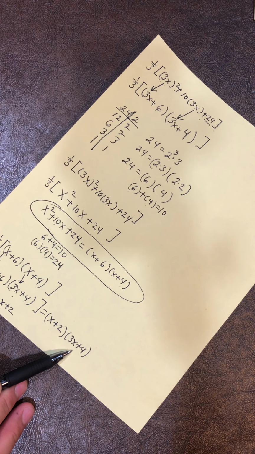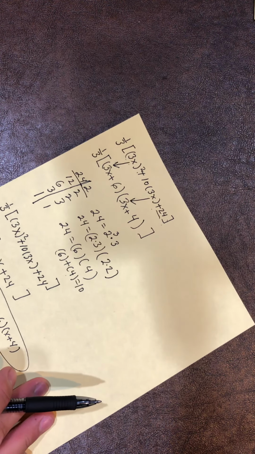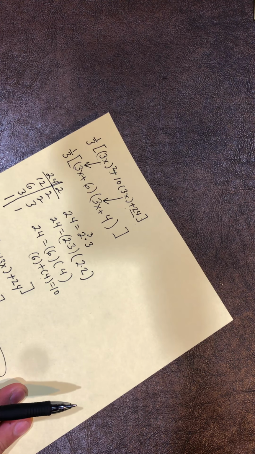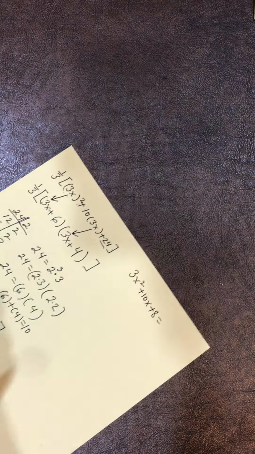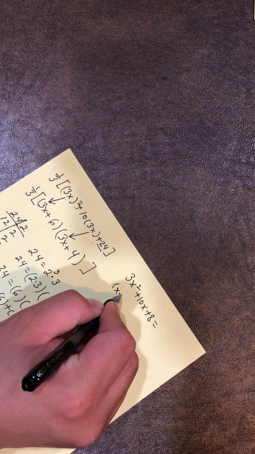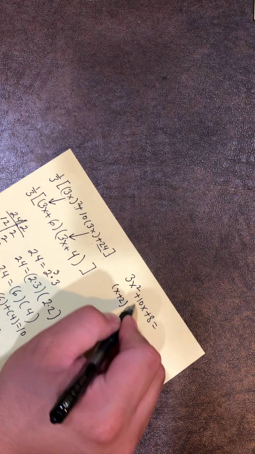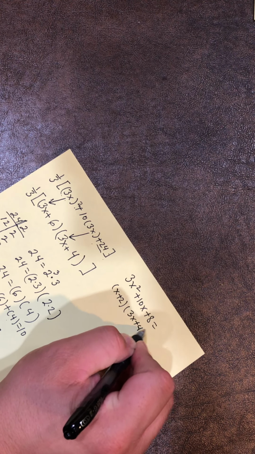And that's it. So we started with the problem, let me write it down right here. We started with this 3x squared plus 10x plus 8, and we factored it out to this expression, x plus 2 multiplied by 3x plus 4.